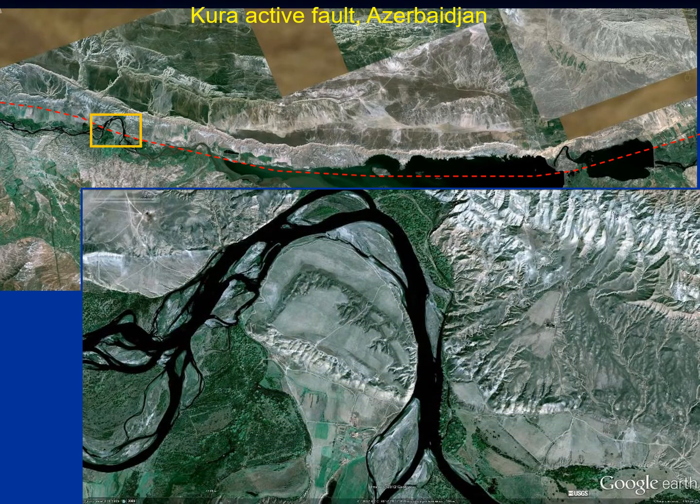One more active fault. It is Kura active fault in Azerbaijan. It passes here, and now look here in a large section where the fault scarp is very well visible. It displaces river terraces here.